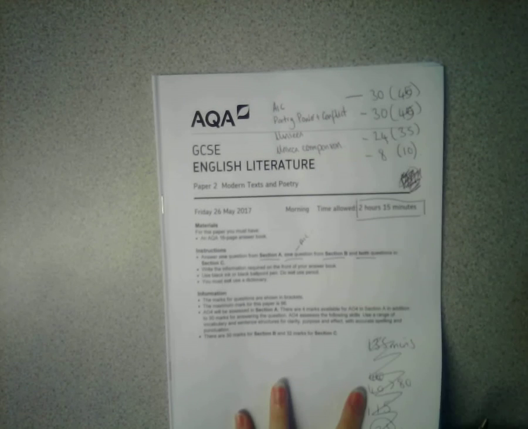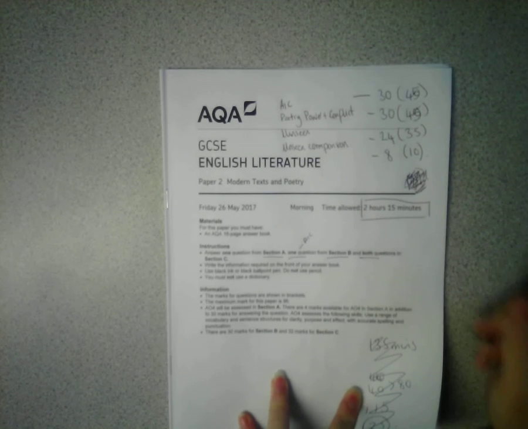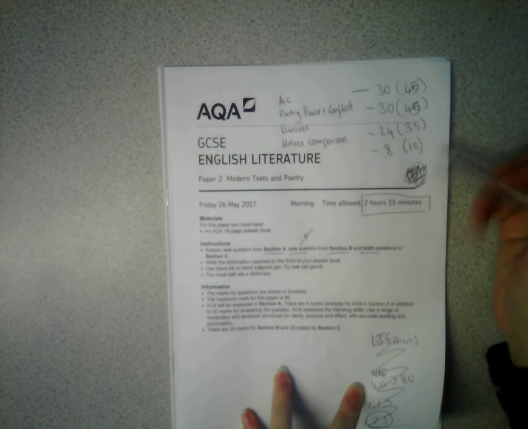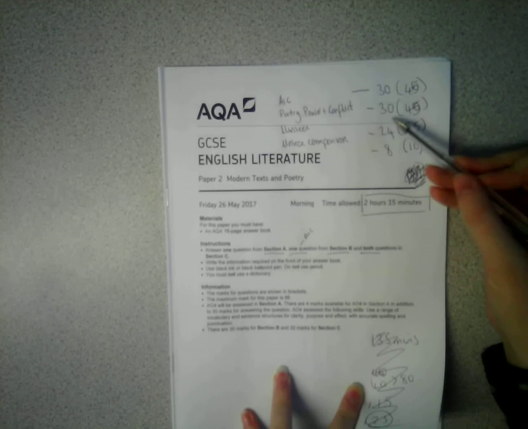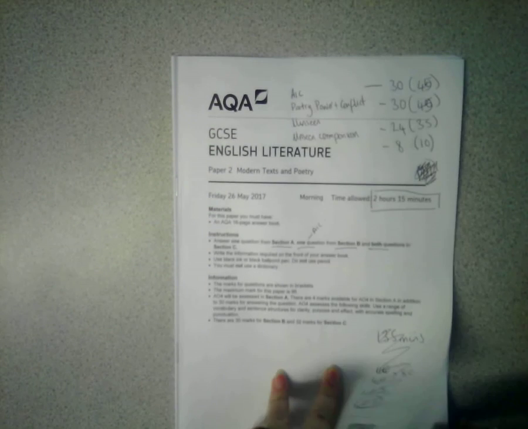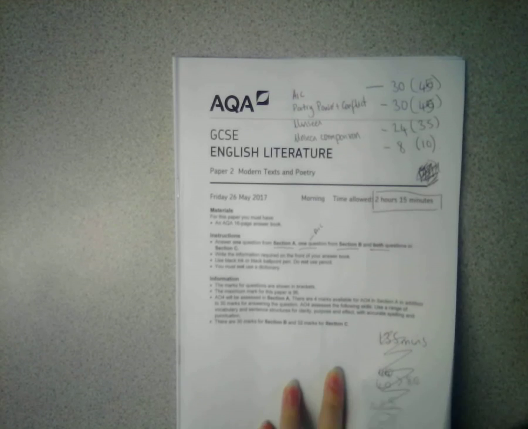So we're going to do the poetry question, which is the Power and Conflict one, which is equally worth 30 marks. There are some SPaG marks as well, but I'm just not going to really include them in this. So 30 marks, it's a big question. It's your second biggest question, you have to answer it. And this will be based on the 15 poems you studied.